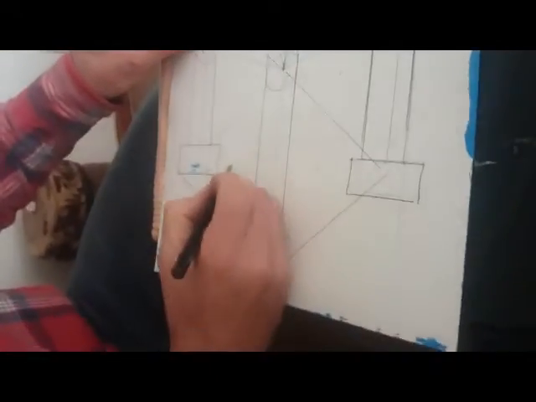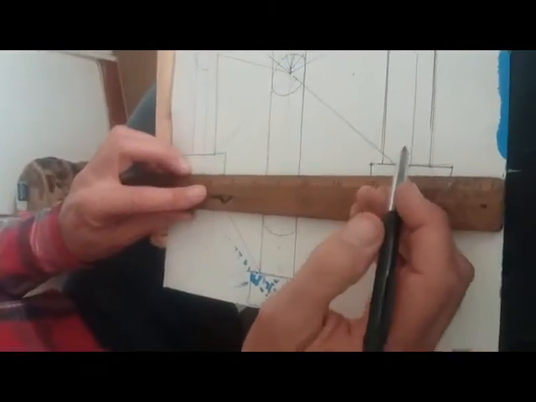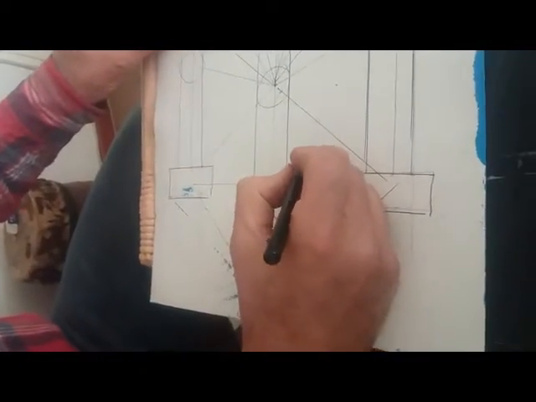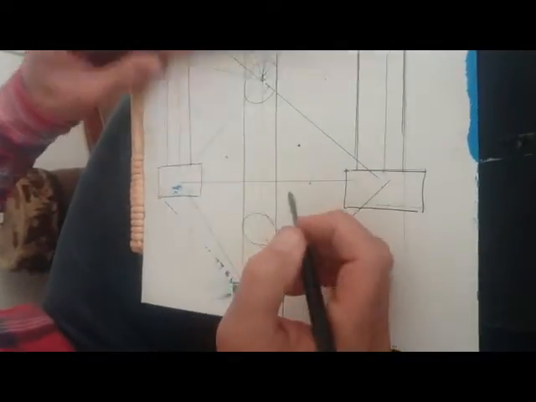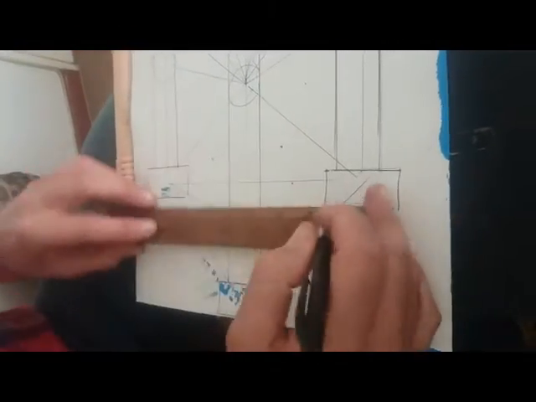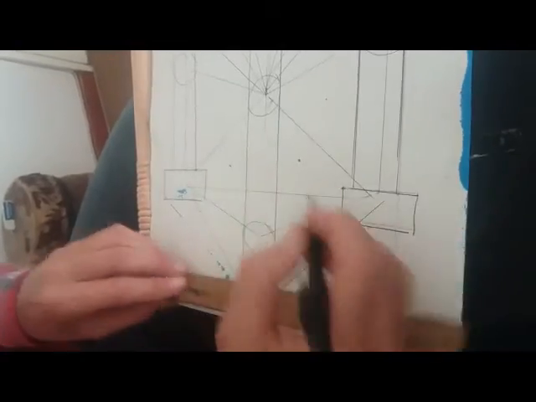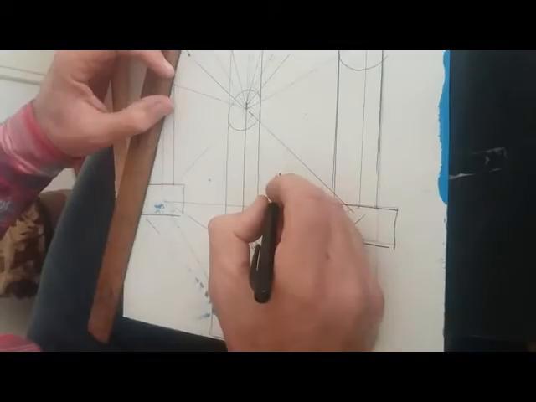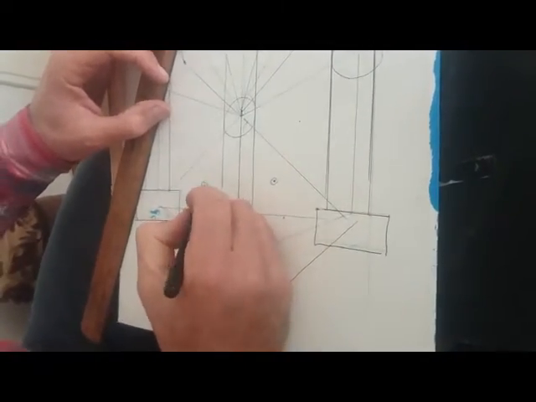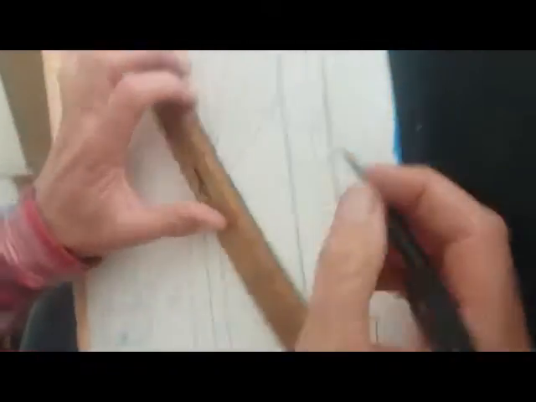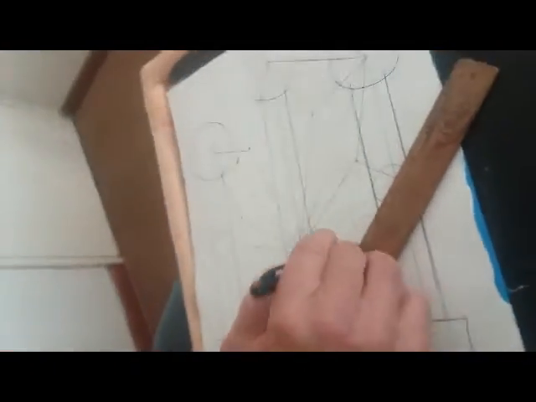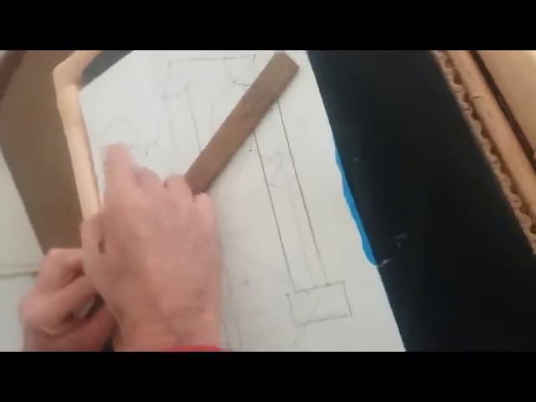wait, I didn't draw in that line. Suddenly in the center of this triangle, we see, I didn't draw in that line, okay, there we go. Suddenly we see the eye in the pyramid. So that is an artifact, the eye in the pyramid. It's simply something that comes up when one is seeking for this geometric diagram.